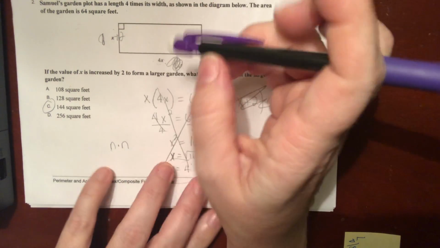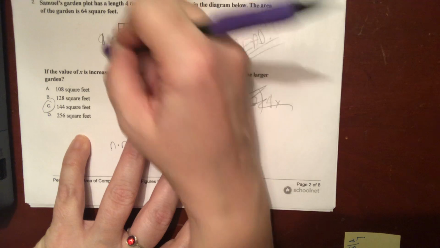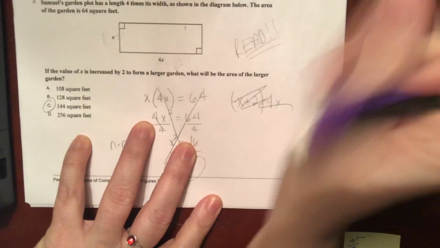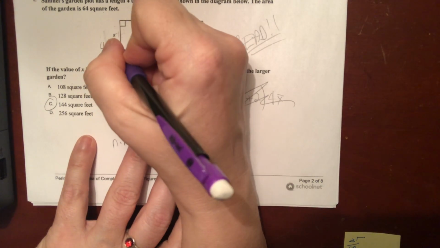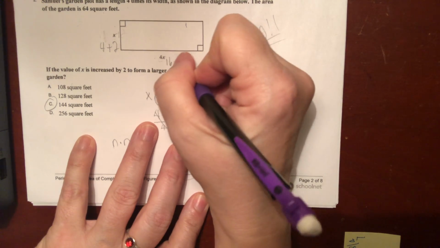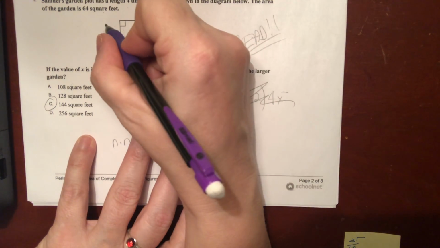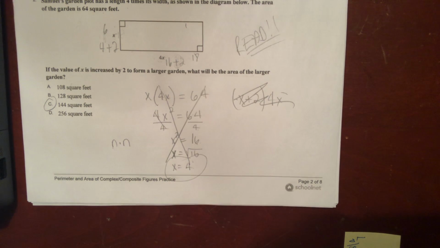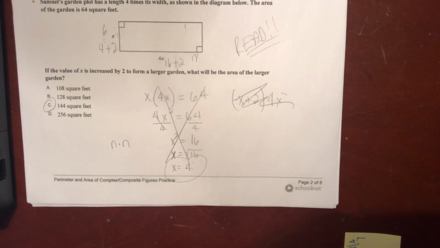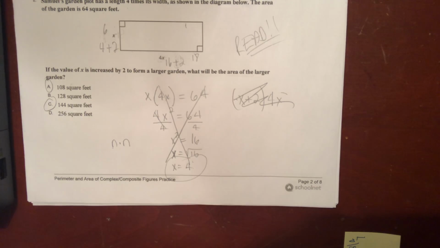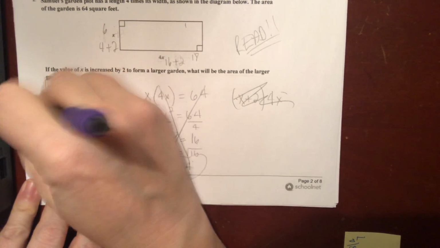All right, so let me erase this. I only increased 1 by 2. So 4 plus 2 and 16 plus 2. So we really have 6 times 18. All right, let's see what happens now. 6 times 18. Now it's saying it's A, but the answer key says it's C.